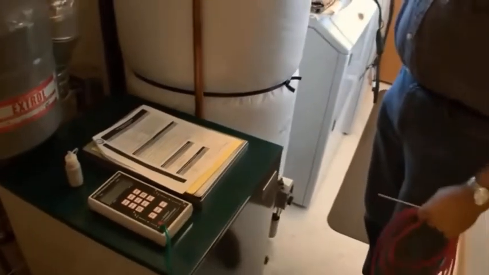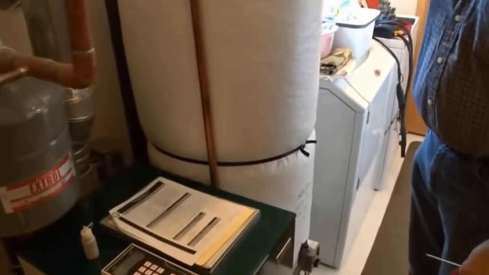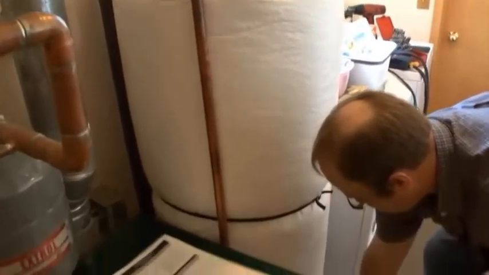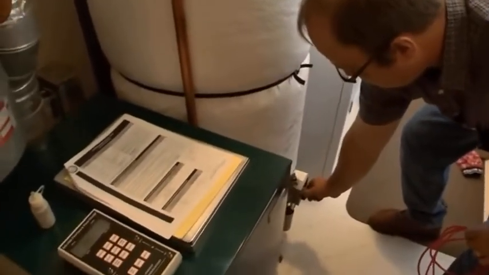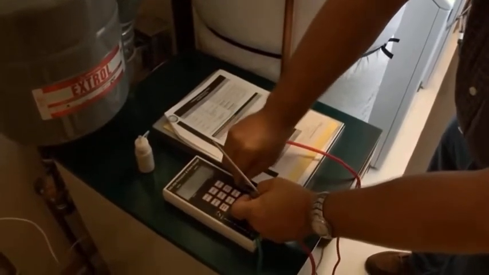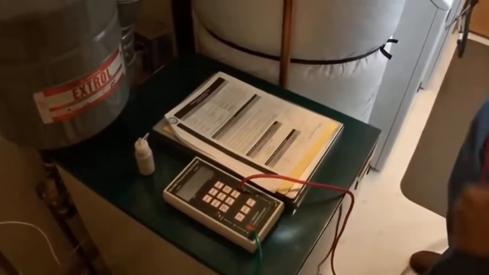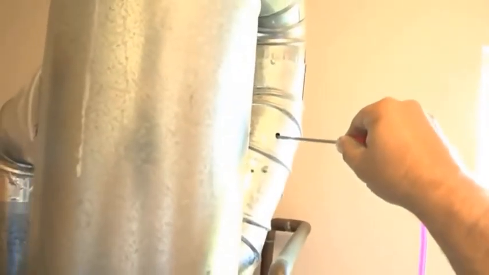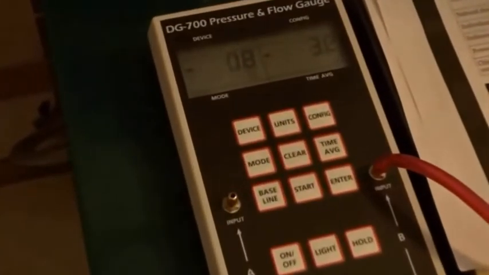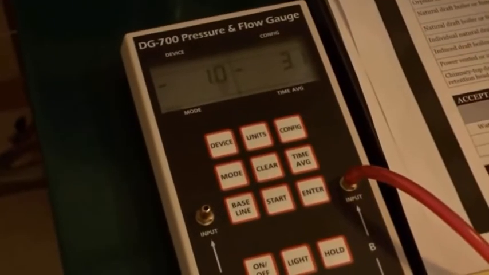So at this point, we will get the actual draft reading from this water heater. We'll get the water heater fired. We can use our DG700 to get the reading. Put our probe in our flue stream. Okay, and then we'll go over and watch our DG700 and see what our draft is. So we have -3 pascals of draft.